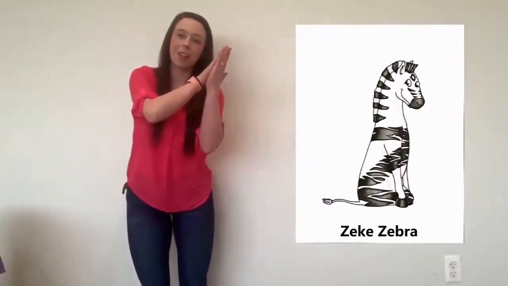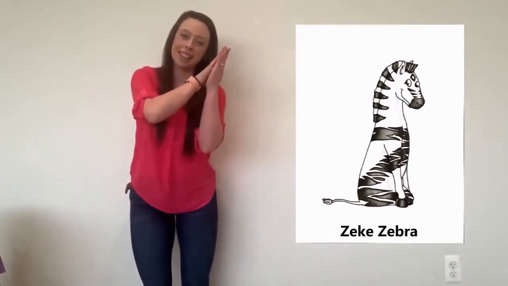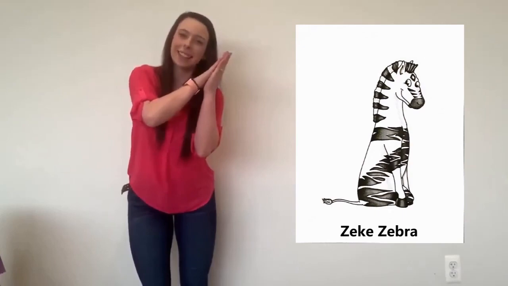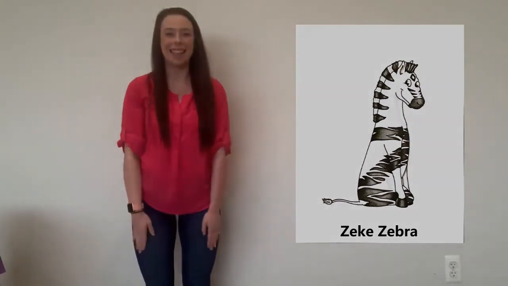Zeke Zebra likes to catch his Z's when he sleeps, so we are going to take our hands and put them together and catch our Z's like Zeke does. Zzz, zzz, zzz. Zeke Zebra.